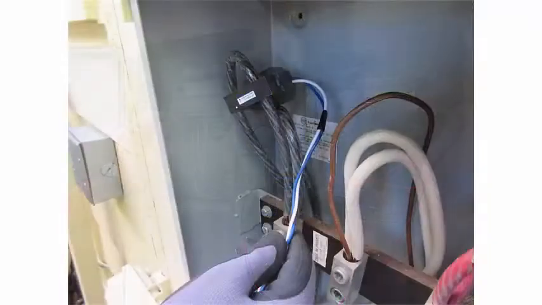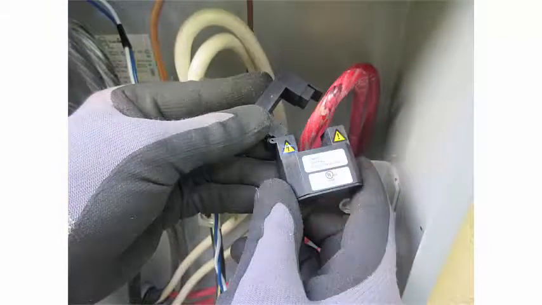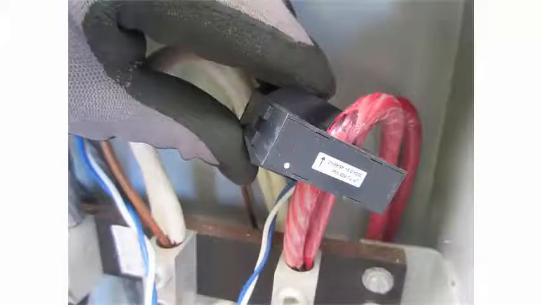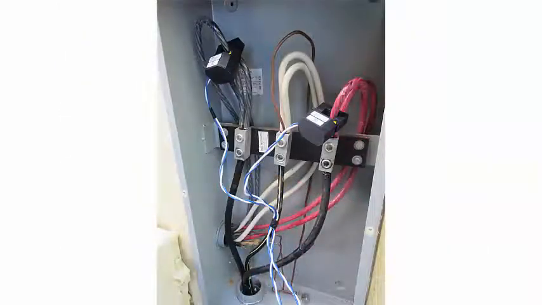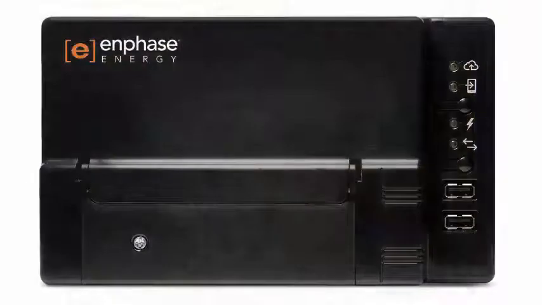Install the marked CT on the main service conductor line 1 with the CT arrow pointing toward the loads. Verify the CT is firmly latched. Install the unmarked CT on the load center feed wire line 2 with the CT arrow pointing toward the loads. Verify the CT is firmly latched. Close and secure the Envoy S terminal block door. Turn on the circuit feeding the Envoy S. This will initiate the power-up sequence.